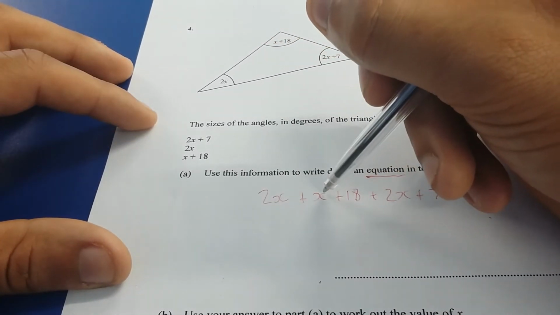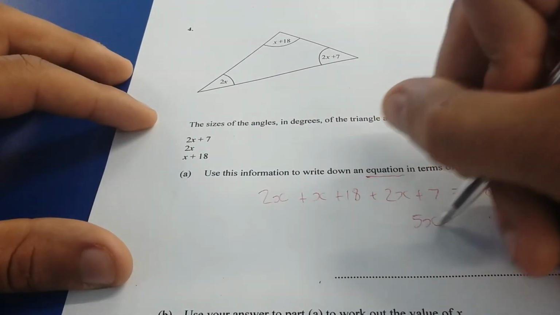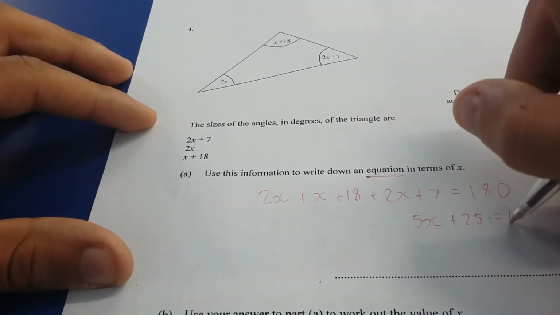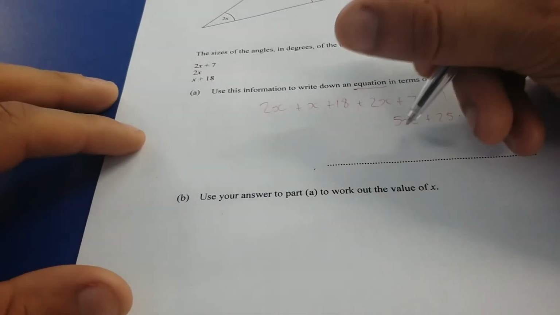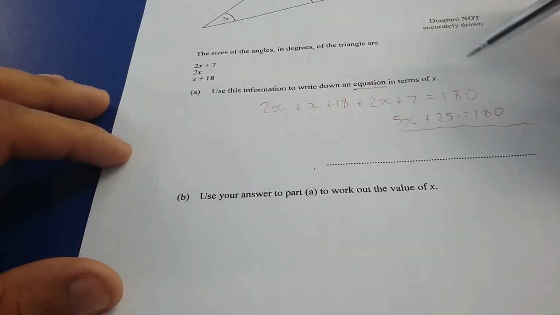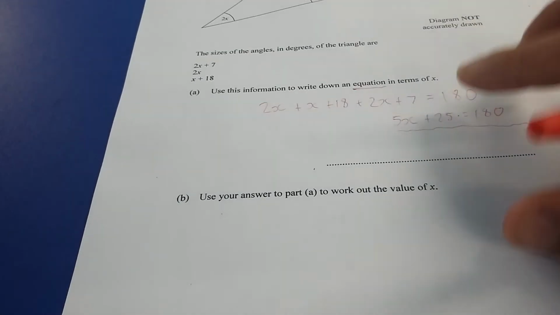2x plus x is 3x plus 2x is 5x. 18 plus 7 is 25. Equals 180. Okay, so that's our equation for the angles of this triangle here, the sum of the angles in this triangle.